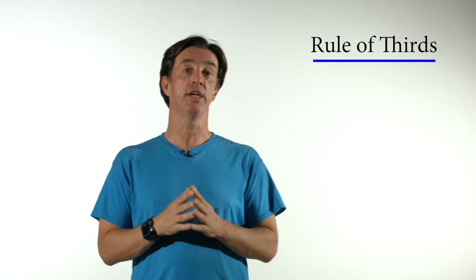Luckily for us, there is a tried and true, time-honored formula for the best way to set things up in most photos. And it's called the rule of thirds. And that's what we're going to use here today. I'll show you a graphic now that kind of describes and shows you what it is. All it is a way to divide up your scene into thirds.